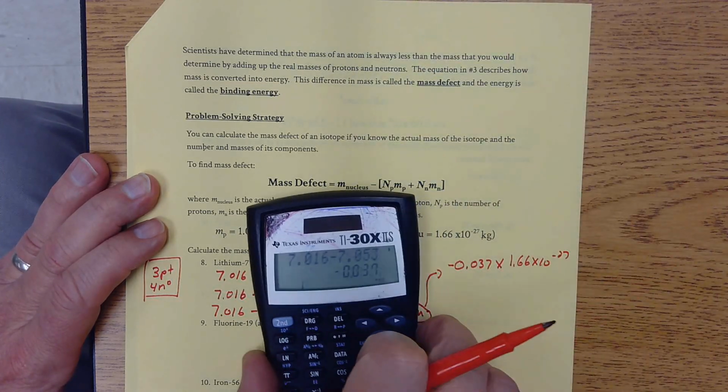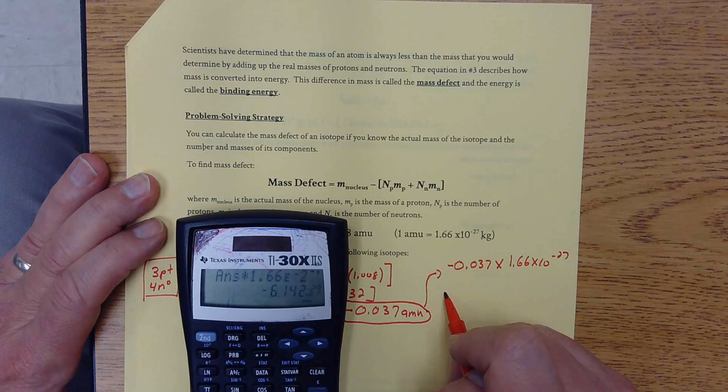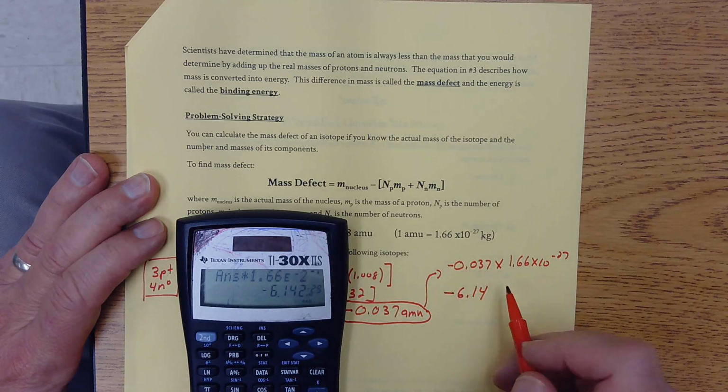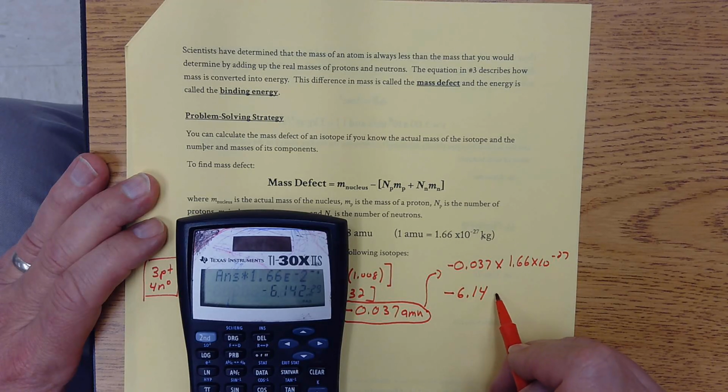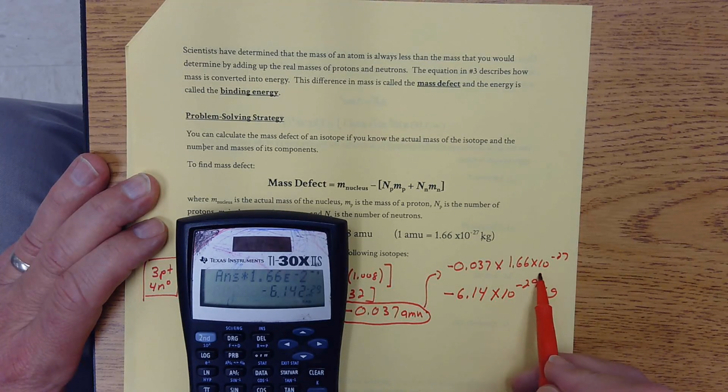Okay, so we're going to take that number times 1.66. Remember, we have to use the EE button, EE minus 27. Okay, and I'm going to get negative 6.14. I'm going to round it to three significant digits, times 10 to the minus 29th, and that's kilograms.